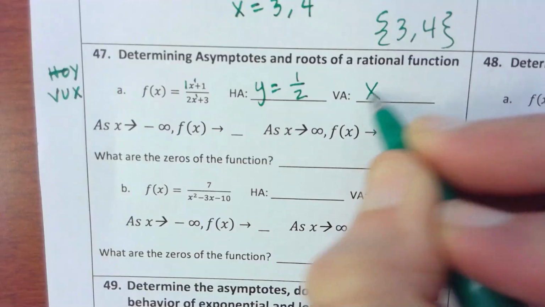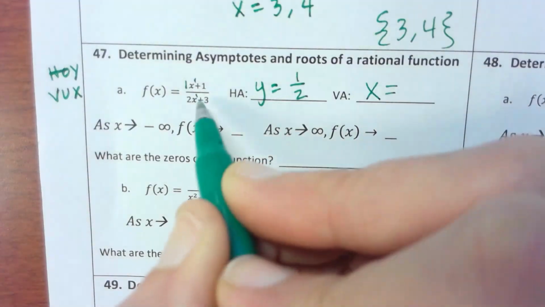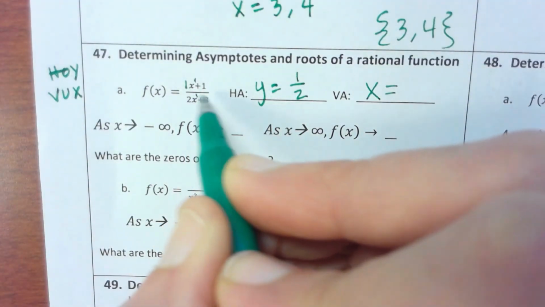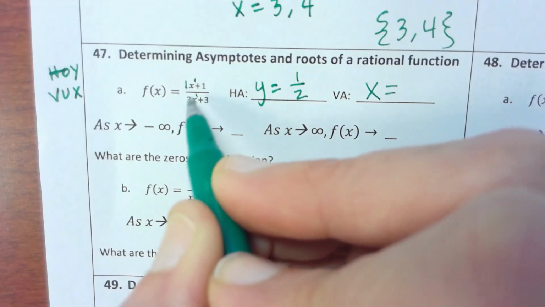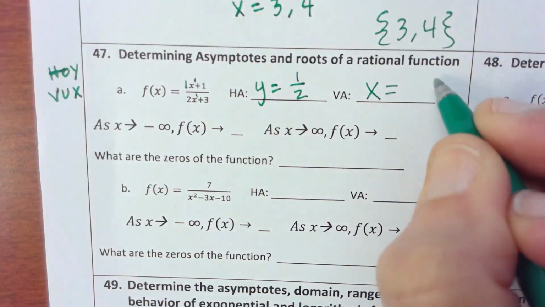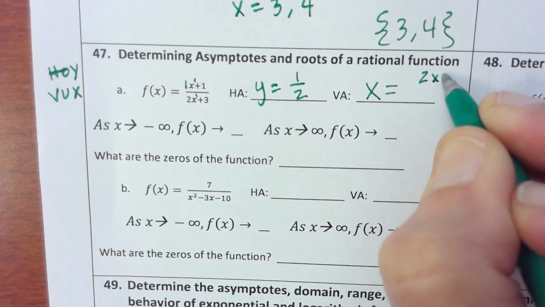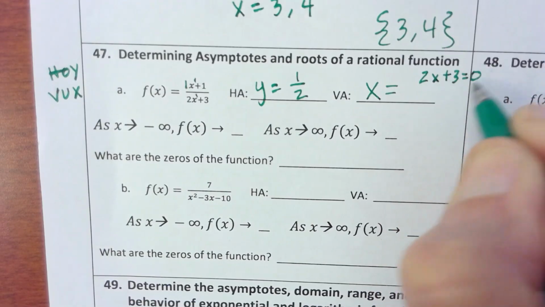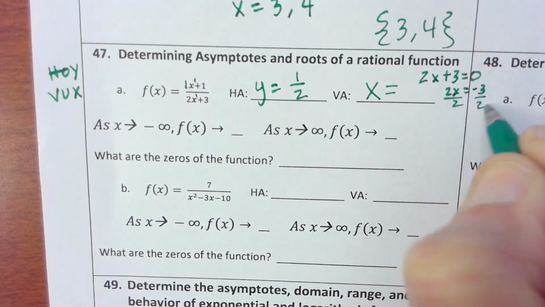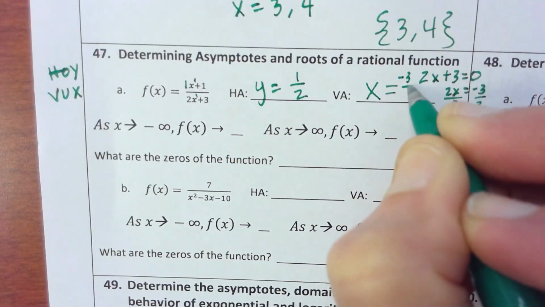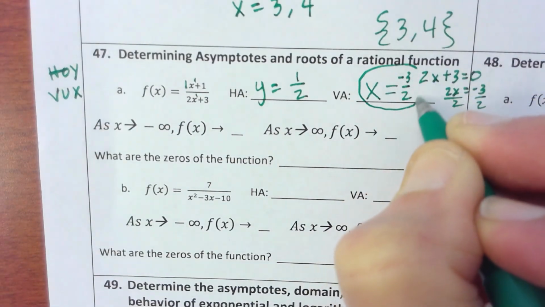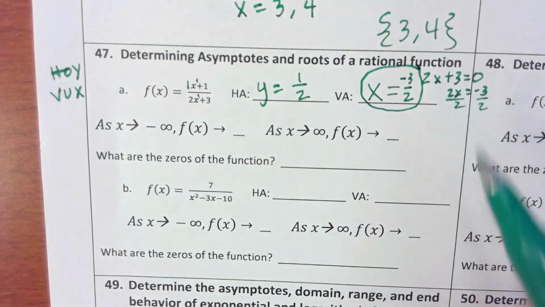My vertical asymptote is x equals something. And to find the vertical asymptote, I'm trying to find the excluded value, like what number will make the denominator 0. So I just need to solve a little mini equation to figure that out. And it's negative 3/2. That's my vertical asymptote, negative 3/2. That's just my work.